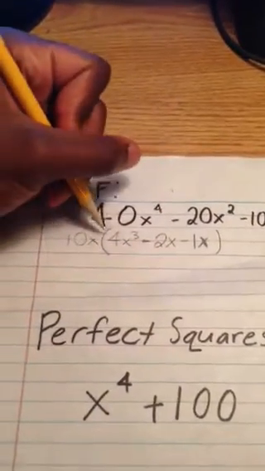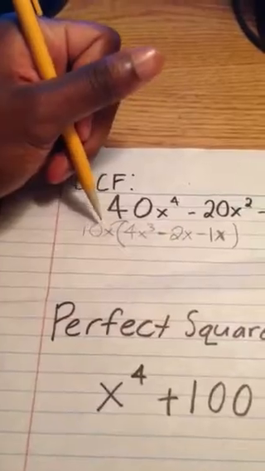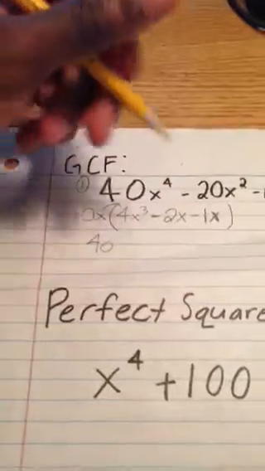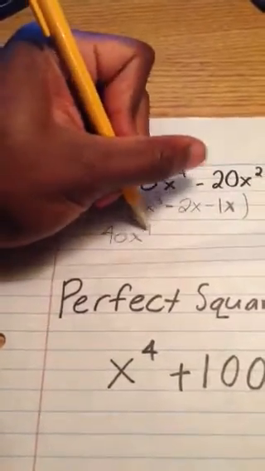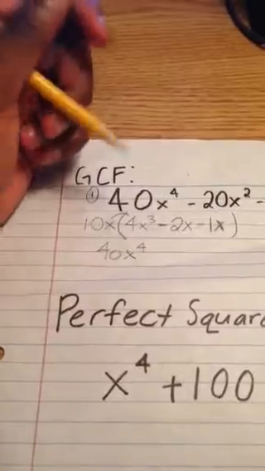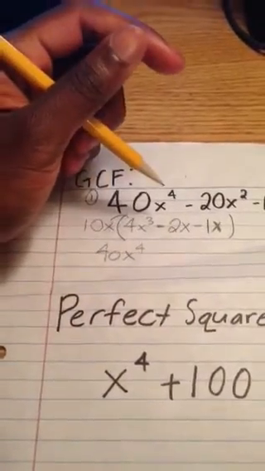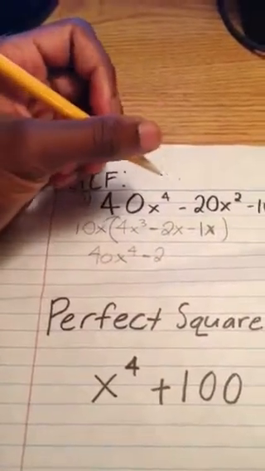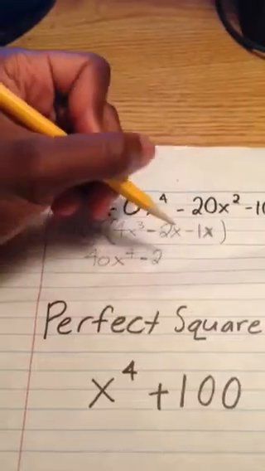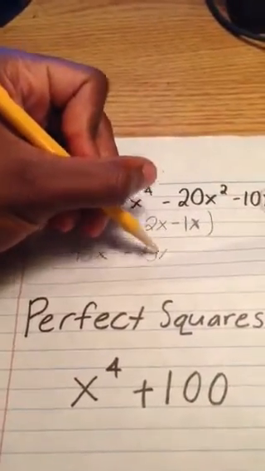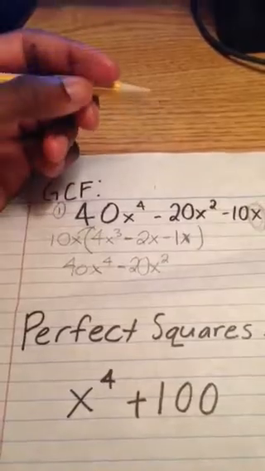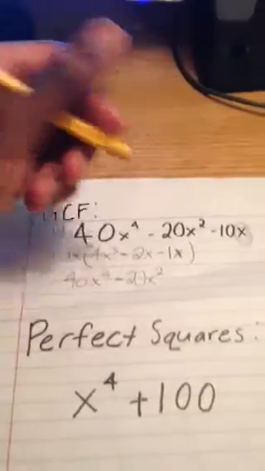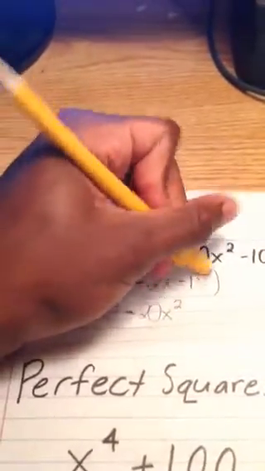So if you were to solve this back out, you would get 10 times 4, 40, and then x plus x to the third would give you 40x to the fourth. And then you would do 10x times negative 2x, and because a positive and a negative is a negative, you would get negative 20x squared, and then 10x times 1. Oops, I made a mistake. But there you go, first mistake of the video.